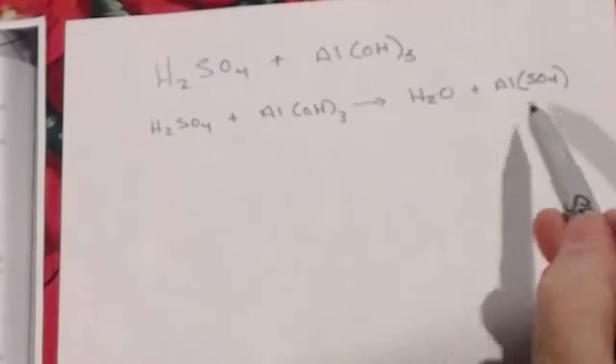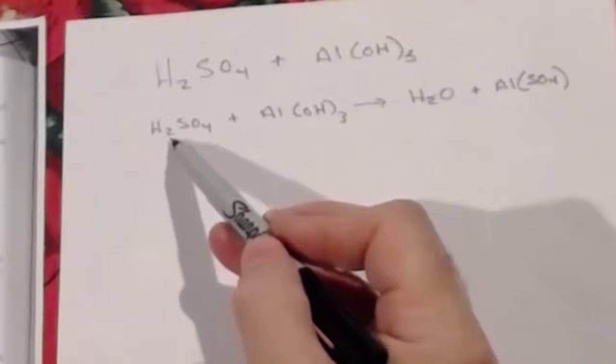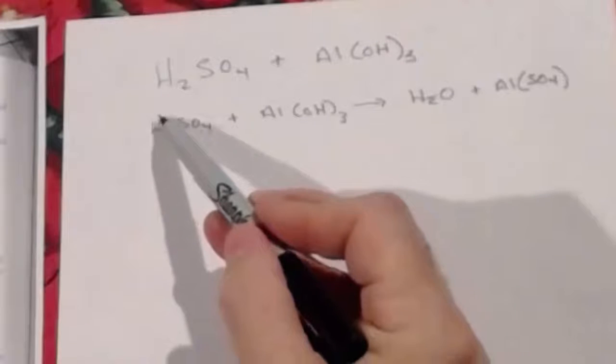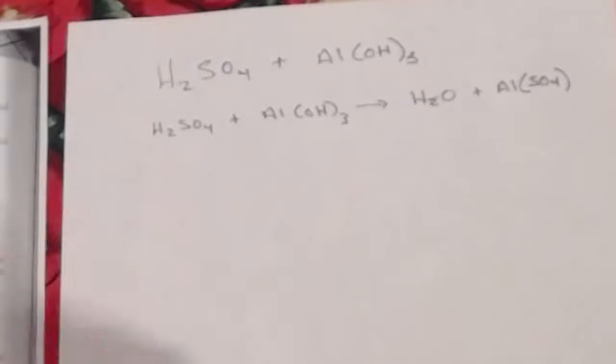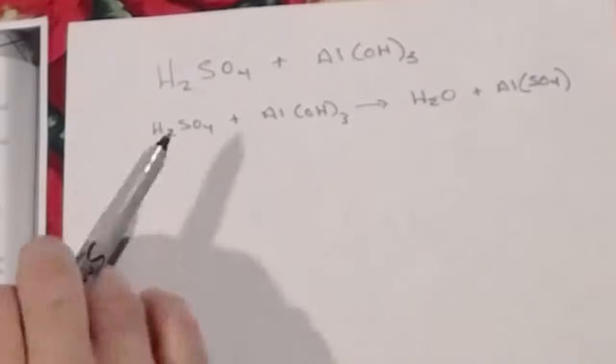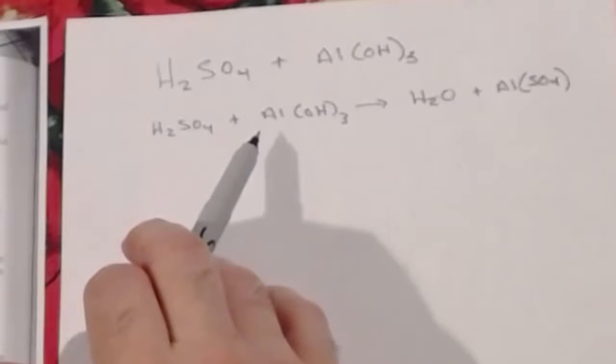Now, let's look across here. We're going to lose 2 hydrogens, and each one has a +1 charge. So that means if we're going to lose 2 positives here, this sulfate is going to have a 2 negative charge if it was balanced before. And then we know that aluminum, from our discussion before, has a 3 positive.